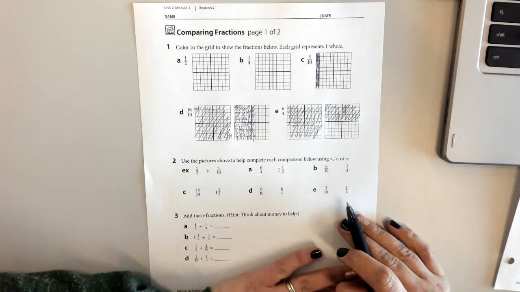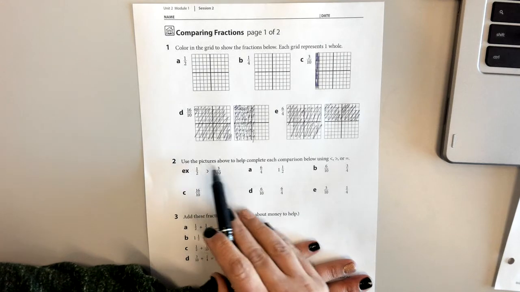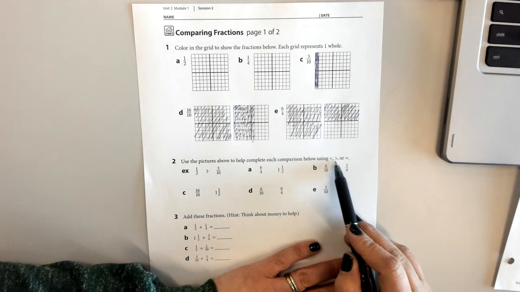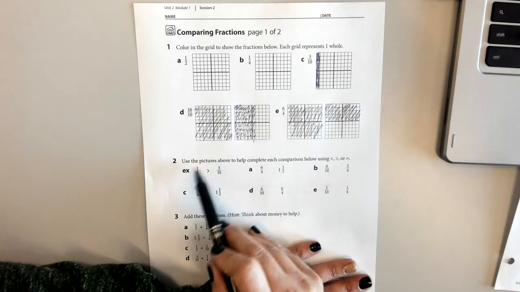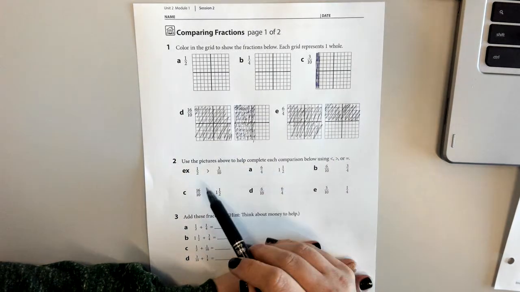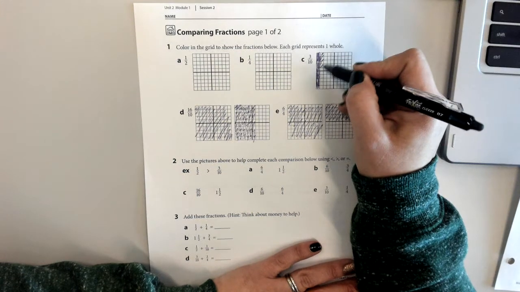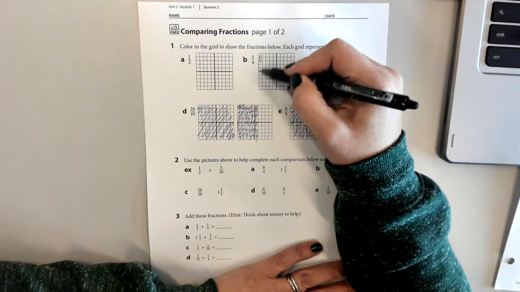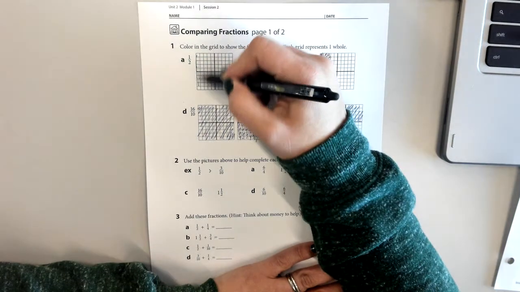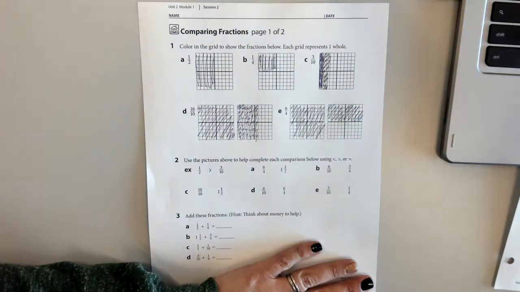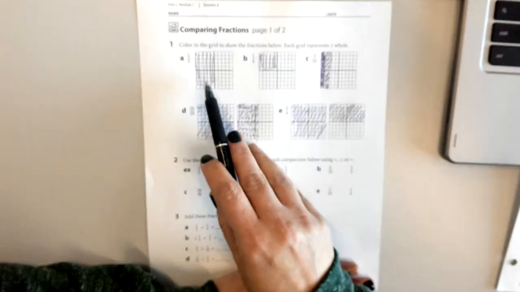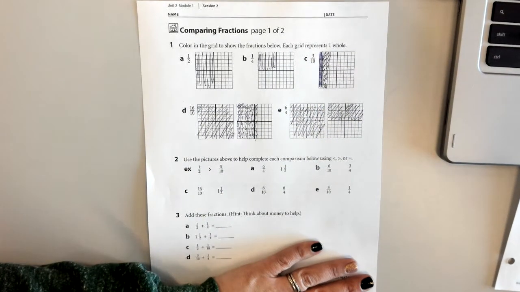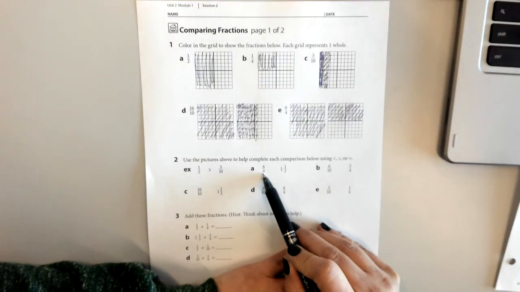So on number 2, we're going to use the pictures above to help complete each comparison below using less than, greater than, or equal to. So they've got an example here. If we looked back up here, we would see, and I'm going to go ahead and color these in now because you've already done that, so that we can use it to help us do the bottom. If we look up here, we see that 1/2 is greater than 3/10, if you remember how to use those symbols. So let's look at 6/4.